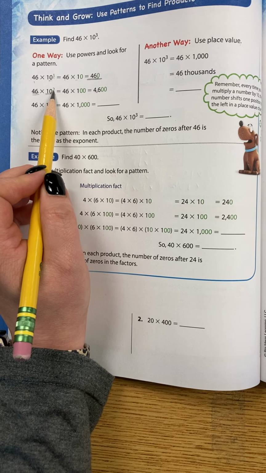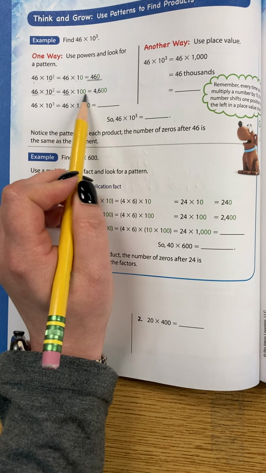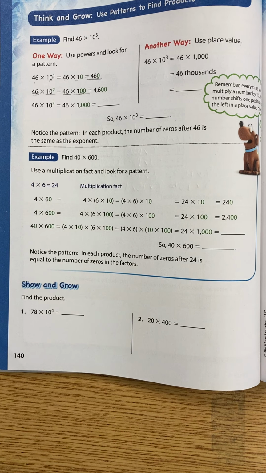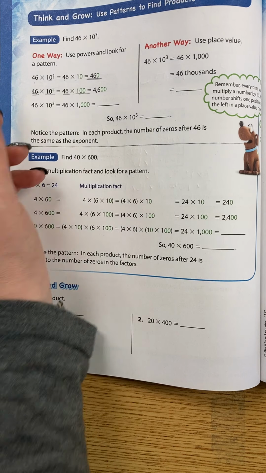46 times 10 to the second power is 46 times 100. So you just need to know, like, 10 to the second power equals 100. So if you need to practice these, play with your mom or dad and play this game: 10 to the fifth power, what is that number? And just kind of ask them what the value is. So that way when you're multiplying it, you can know off the top of your head.